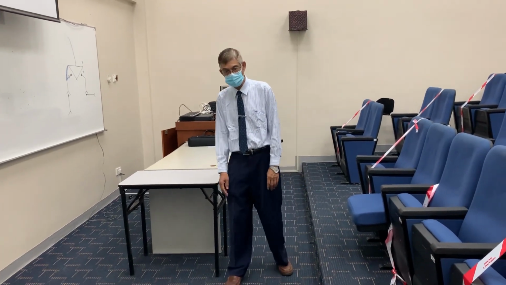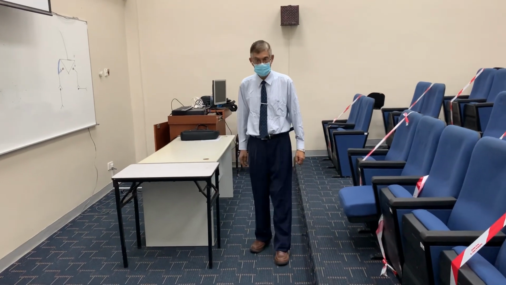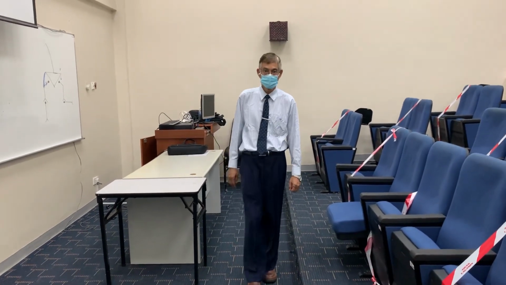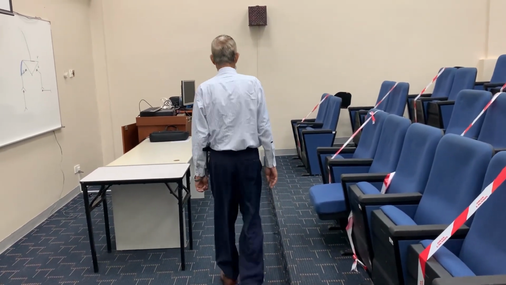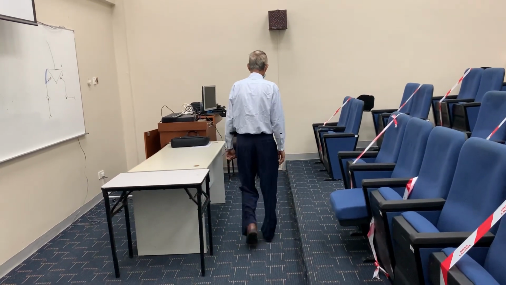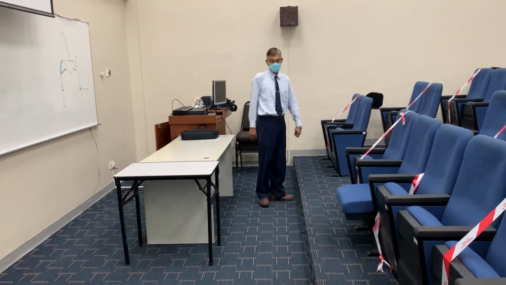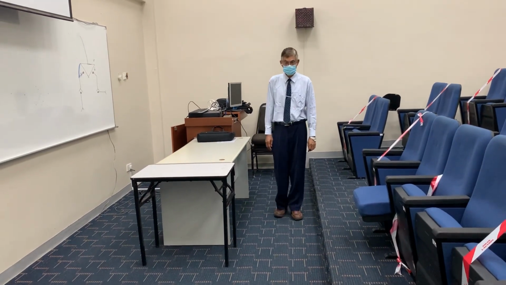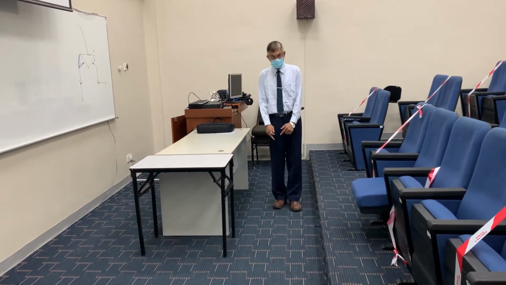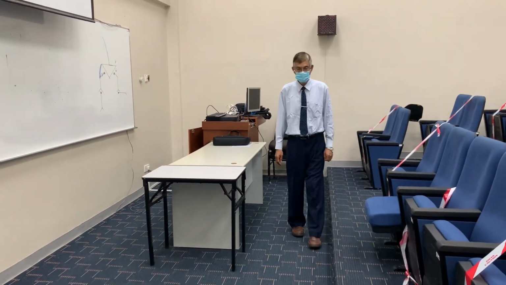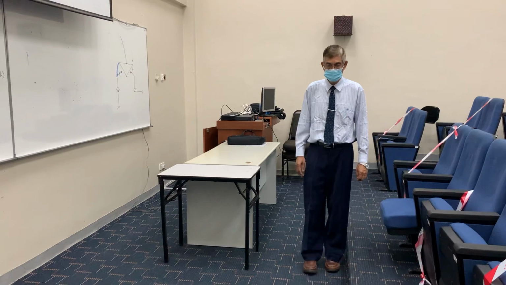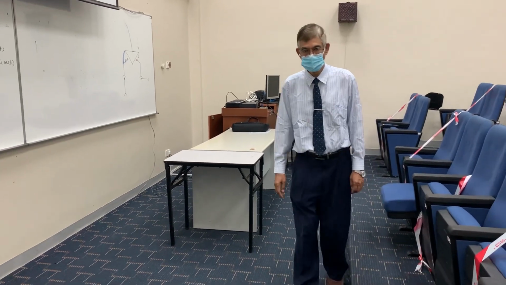And then another type is the high stepping gait. You already know, in high stepping gait, you see, to clear the foot drop. So this is the high stepping gait. Shuffling gait, the foot is shuffling on the ground. In this way, this is the shuffling gait.